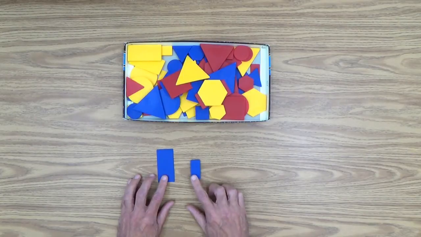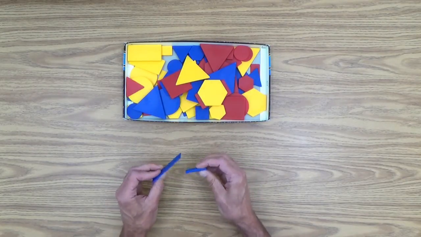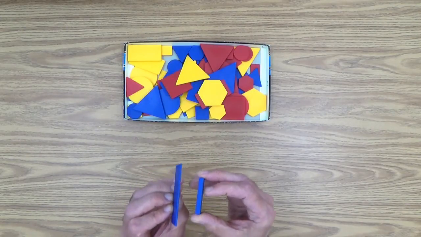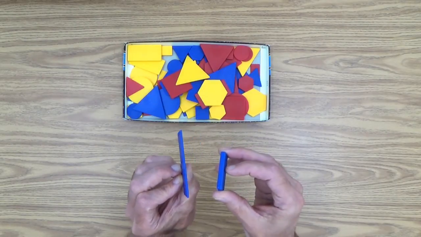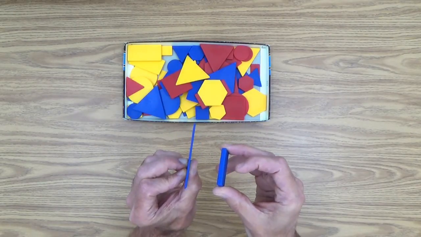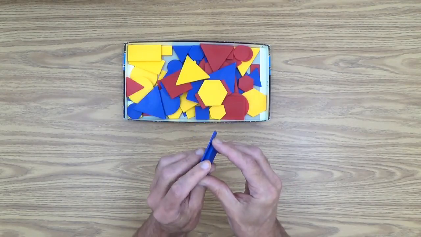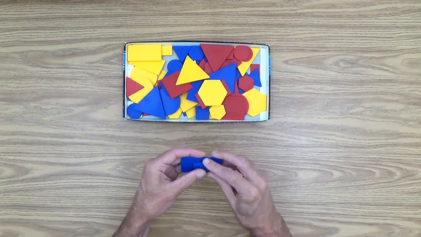So there's a large and a small. And finally, there are two thicknesses, and I'll use these same two to show you. I'll have to bring these up really close here. As you can see, some are thick and some of these are thin. So two types of thicknesses, what I'm just simply going to call thick and thin pieces.